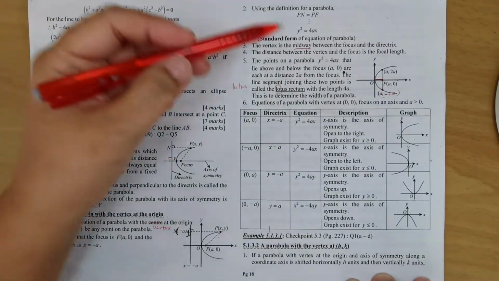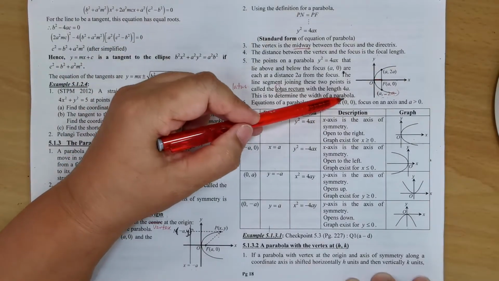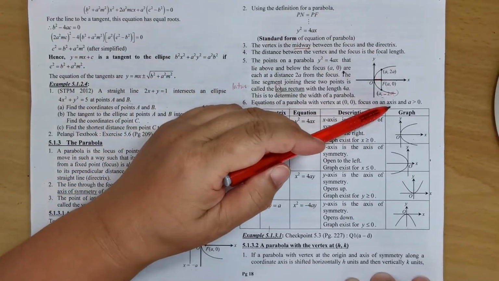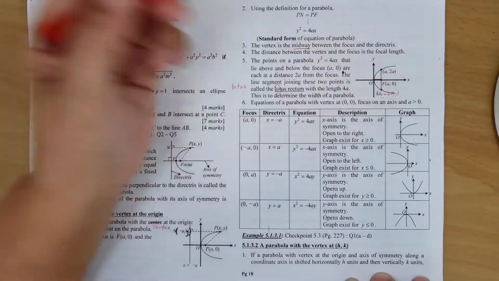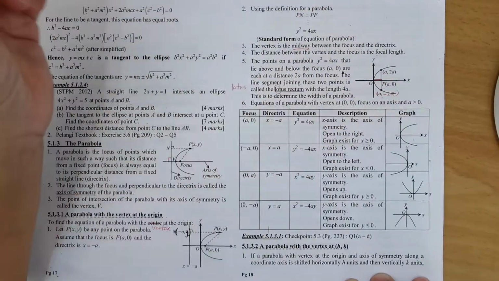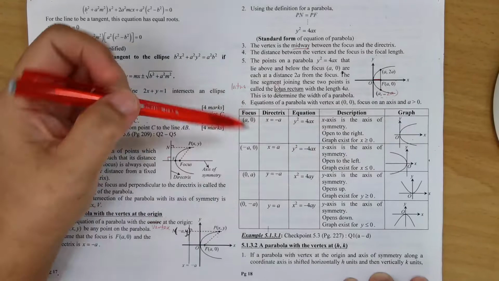Then number 6. The equation of a parabola with vertex at the origin and focus on an axis, meaning on the x-axis or y-axis, where a is always positive. We have these four cases, so you have to memorize a bit.